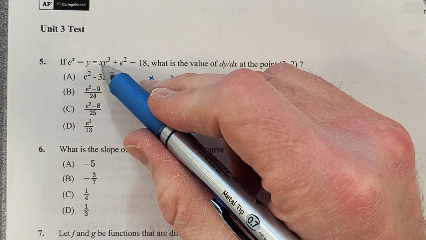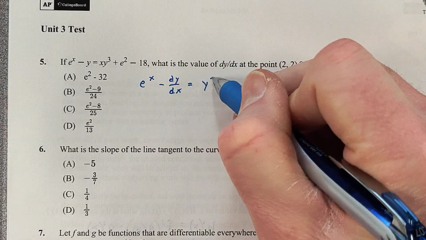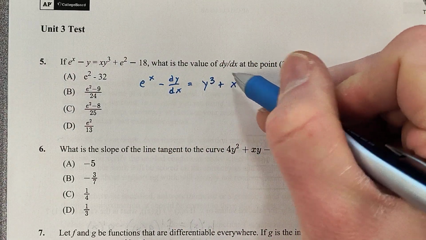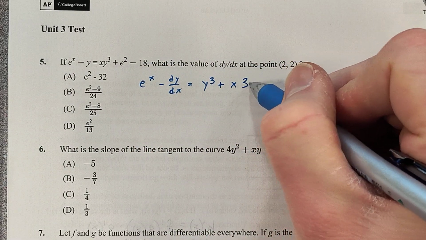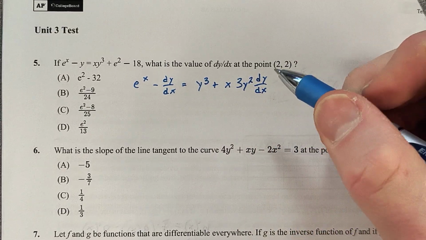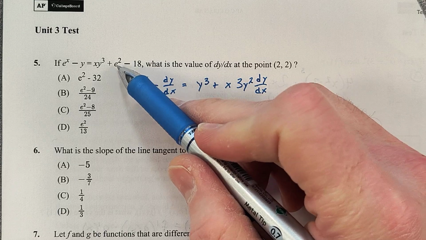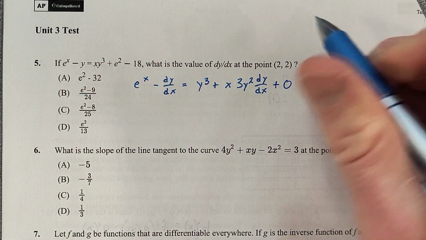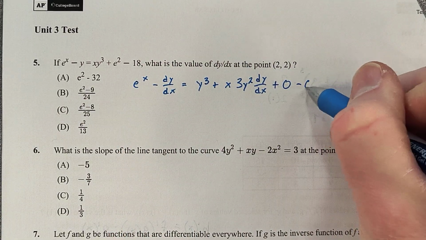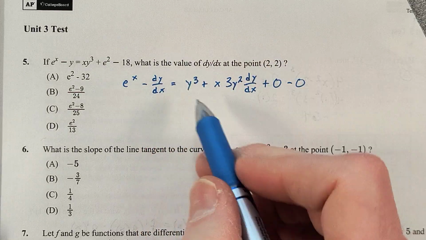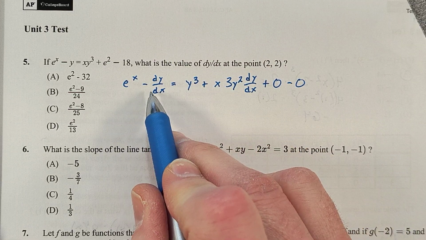So derivative of the first is just 1 times the second, plus derivative of the second times the first, so I'll go x, and then derivative of second there is going to be 3y squared dy dx. And then e squared, that's just a constant, so that's actually just a 0. And then we've got another 0 right there, so why even bother putting them in? Okay, so let's now solve for dy dx.